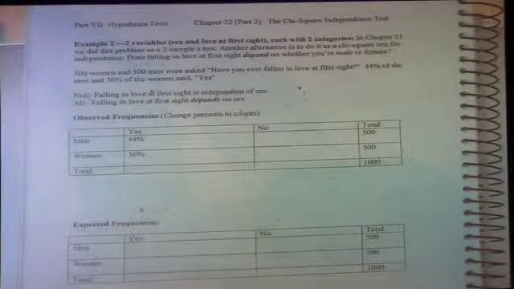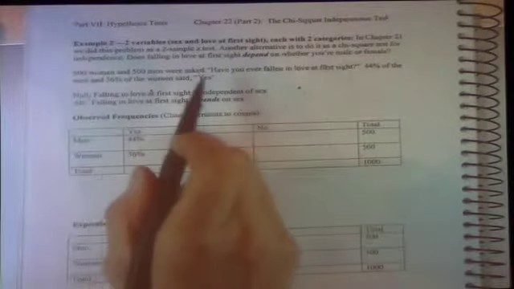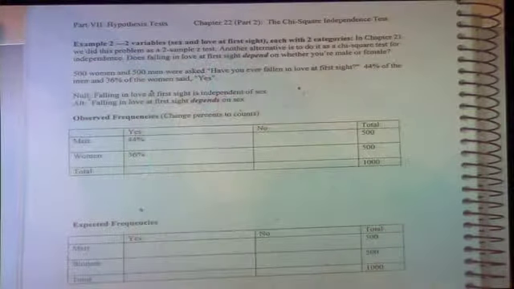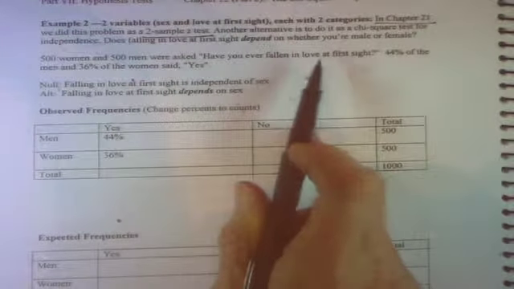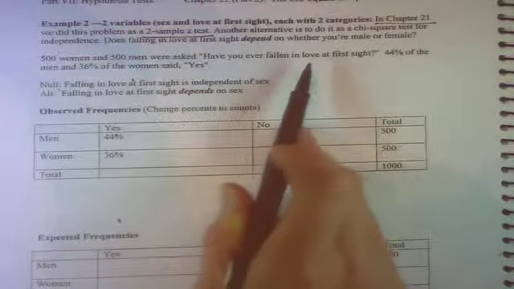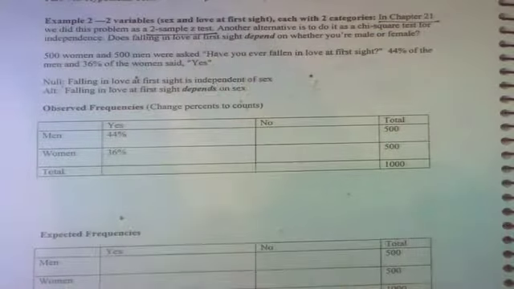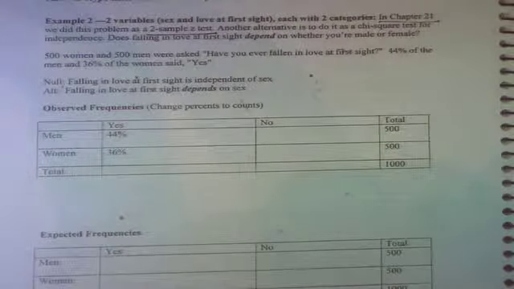Focus. This is actually important because it shows that you can do the same problem as a 2-sample Z and as a chi-square. We already did this problem in chapter 1 as a 2-sample Z. You can look back at it. Do men fall in love at first sight more than women? Another alternative is to do it as a chi-square test for independence. Does falling in love at first sight depend on whether you're a male or a female?